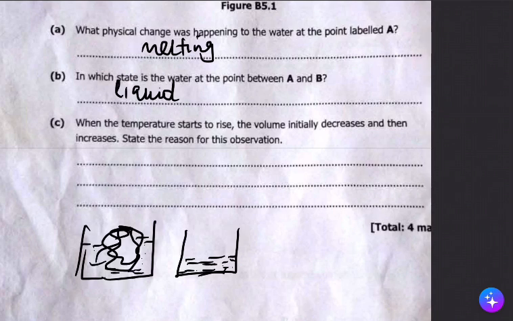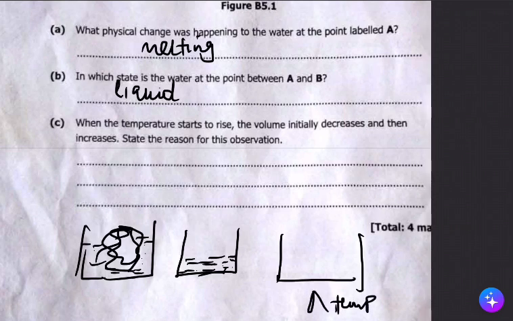Afterwards, when temperature is increased, the liquid will start expanding. As it expands, the volume will increase. So it's just vice versa.